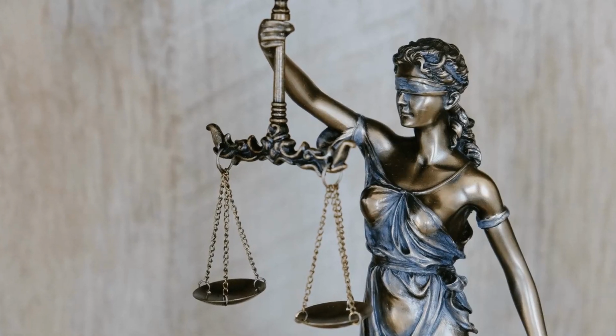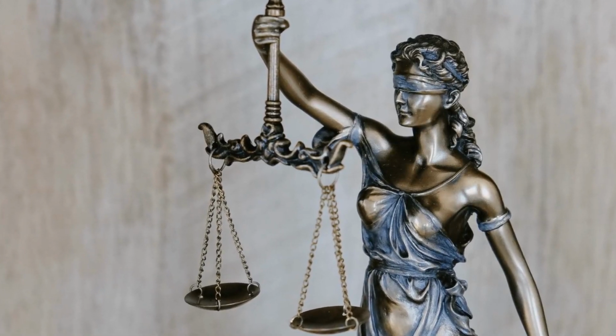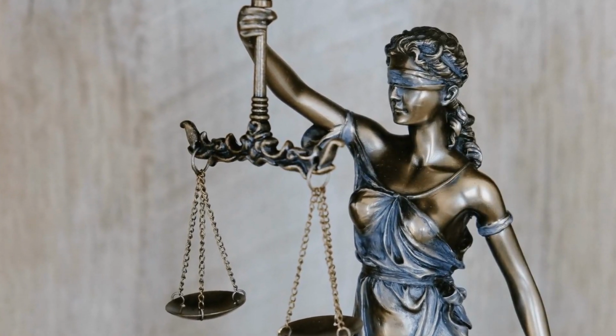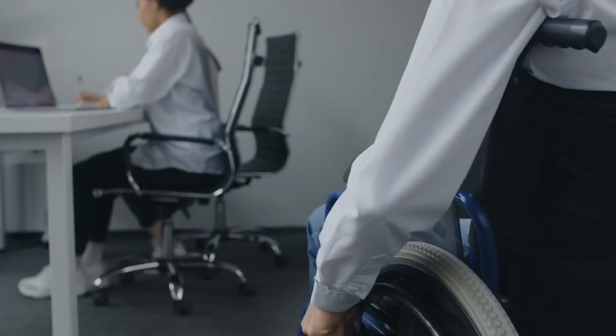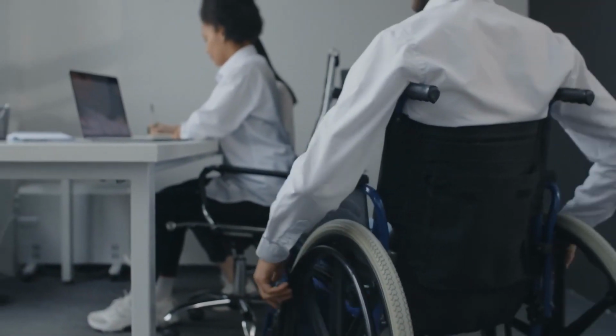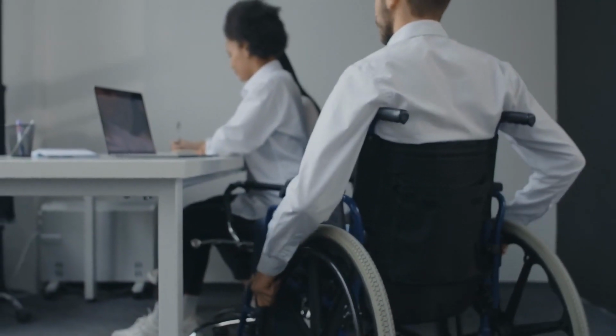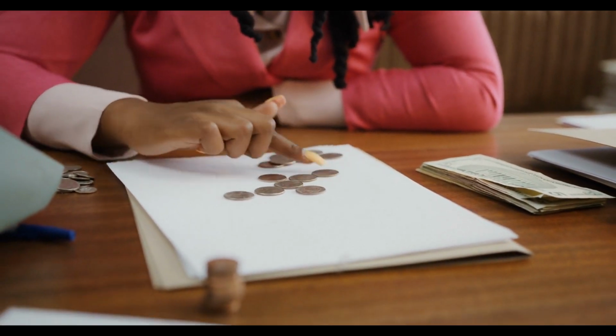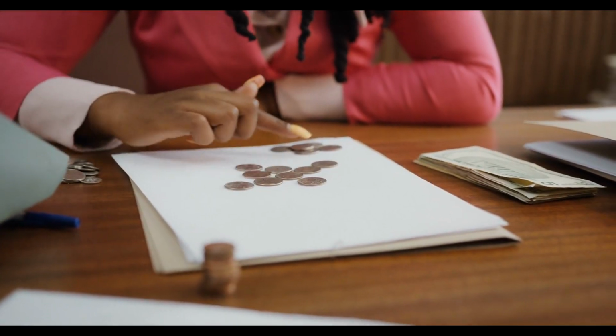Undue hardship is a crucial concept in employment law, particularly when it comes to accommodating employees with disabilities. But what exactly constitutes an undue hardship, and how does it impact both employers and employees under the Americans with Disabilities Act? Undue hardship refers to an accommodation that would cause significant difficulty or expense for an employer.